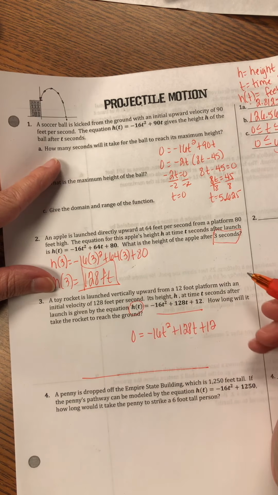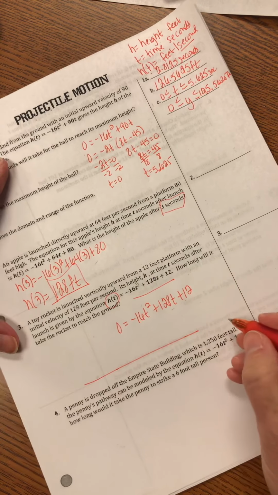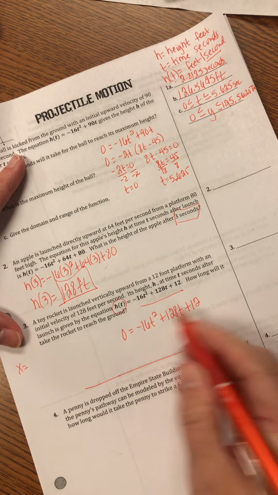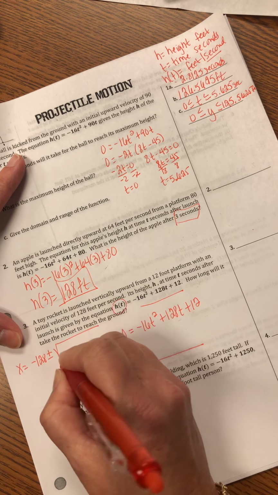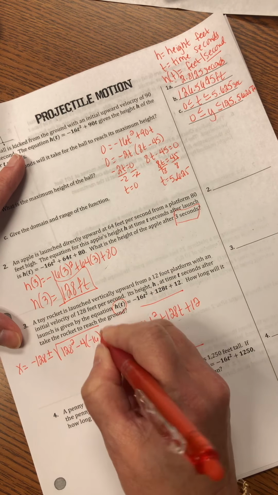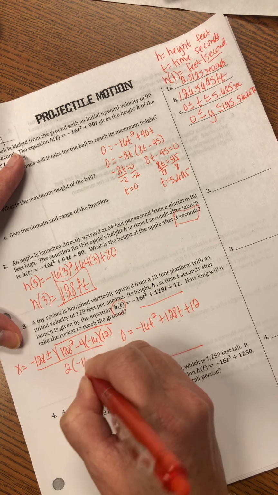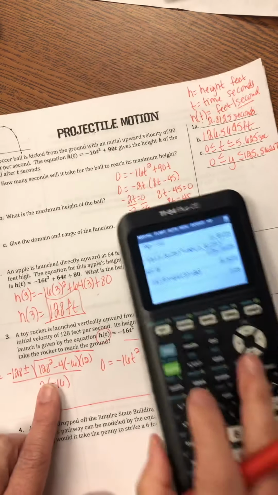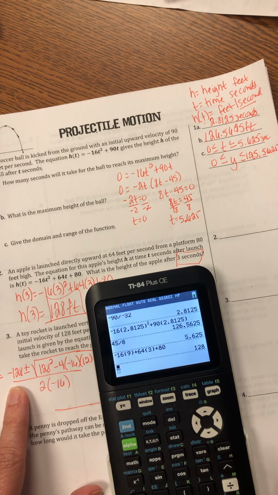Looking at this and trying to factor it would take quite some time. So what we're going to do instead is just plug this into the quadratic formula. So we'll have x is equal to negative b, which will be negative 128, plus or minus the square root of b squared minus 4 times a times c, all over 2 times a, or 2 times negative 16. Because we are looking for a time, leaving this in radical form would not be acceptable, so let's just go ahead and plug it into our graphing calculator and get our answer.